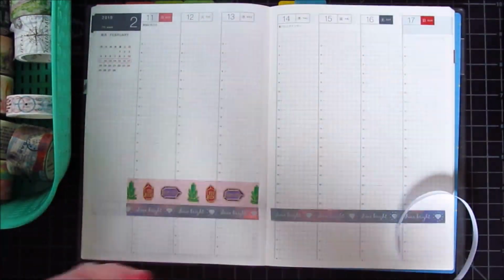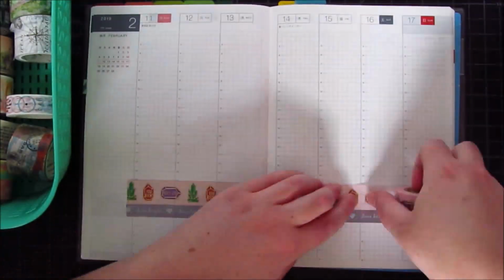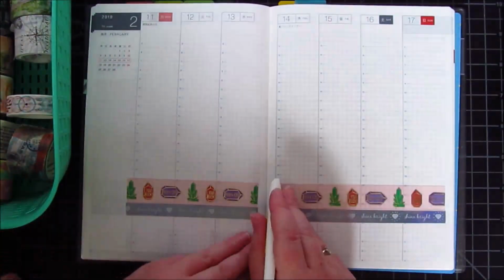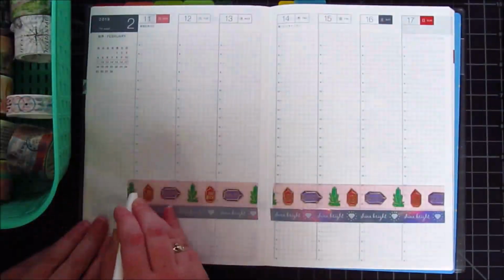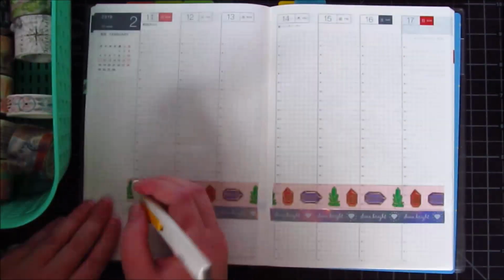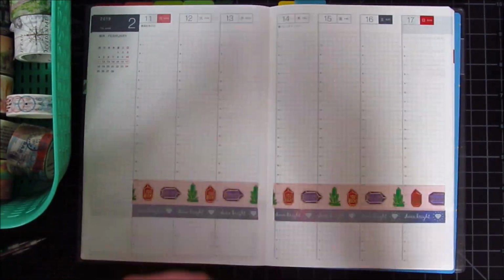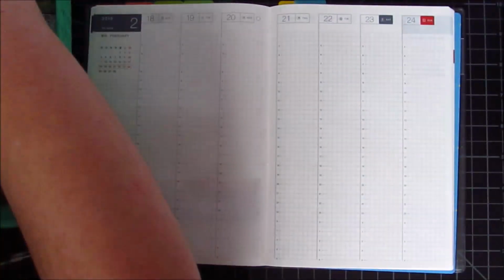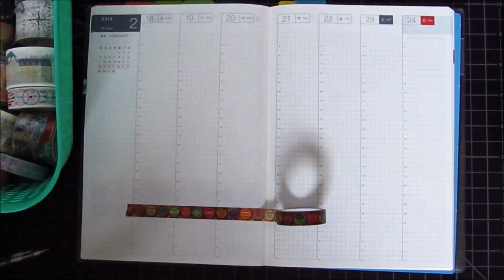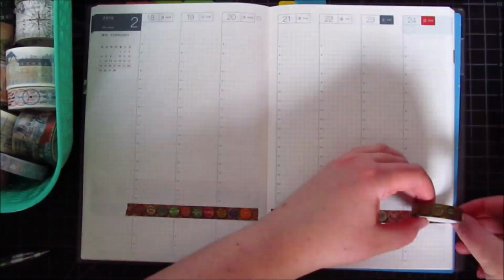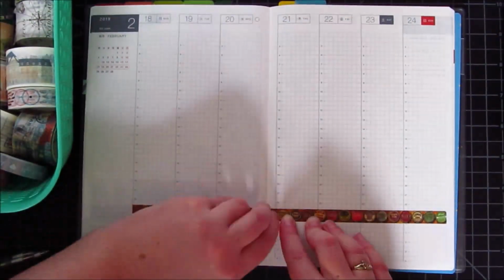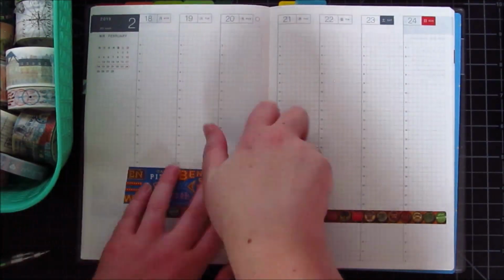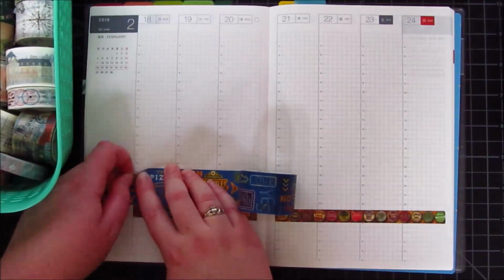Alright, the rest of the weeklies are just me putting washi down. Like I said, I feel like setting the full week up gets a little repetitive, so I won't do that here or on any of my plan with me's unless you guys specifically comment and say that's something you'd like to see me do. I don't know why, but if you would, I'll consider it. But for right now, I'm just going to keep it simple. So the next few minutes is just going to be me putting the washi for each day down and going ahead and separating my pages out.